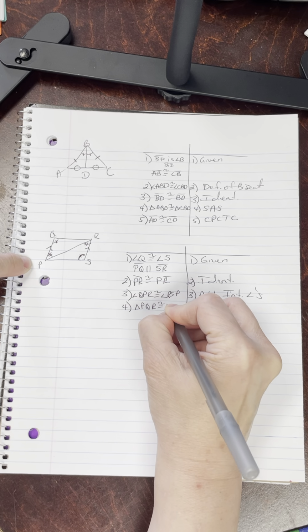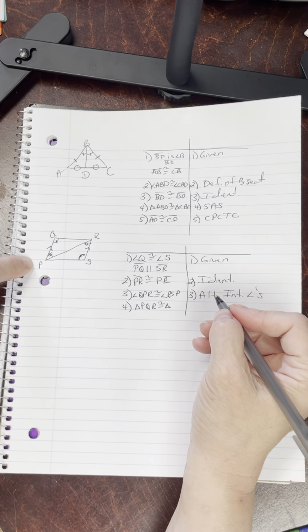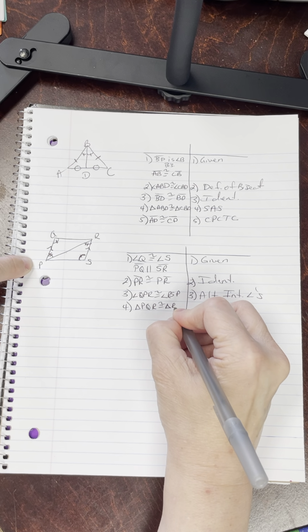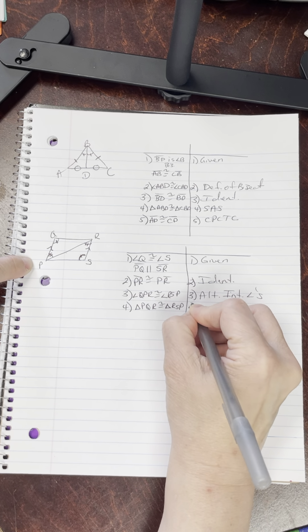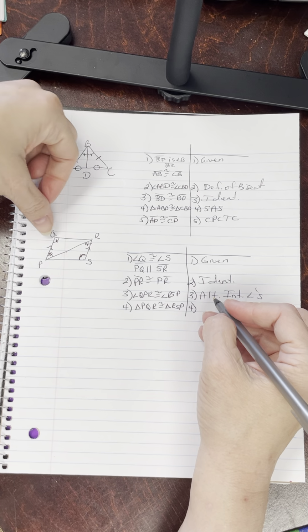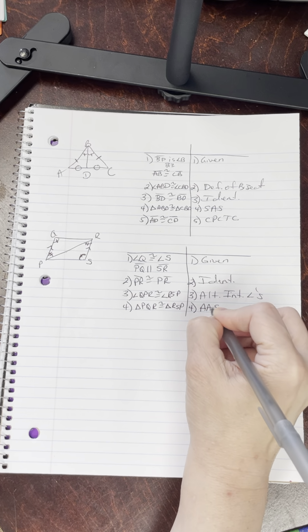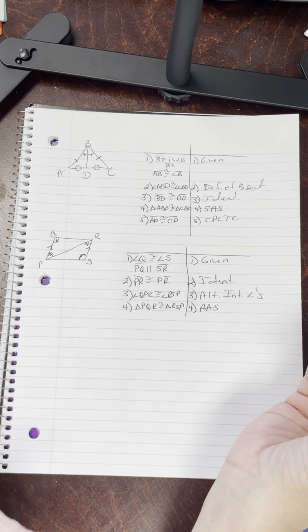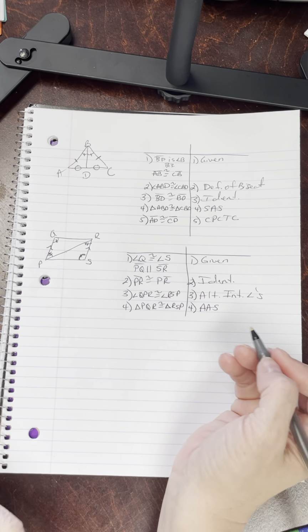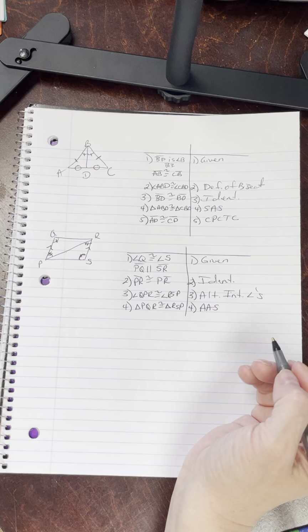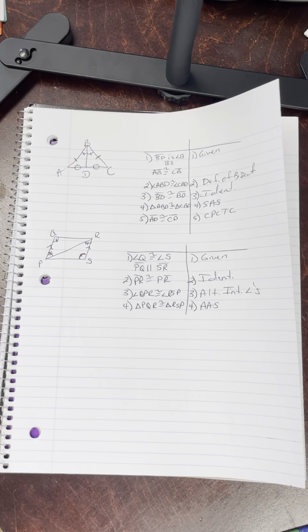PQR is congruent to triangle RSP, and that was because of angle, angle, side, or side, angle, angle, doesn't really matter, whichever way you wish to write it. And I don't need a CPCTC on this one because what it wanted me to prove was that the two were congruent.